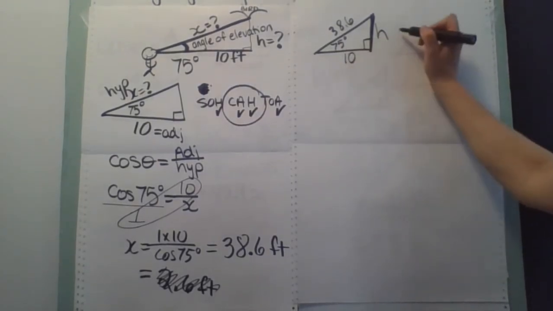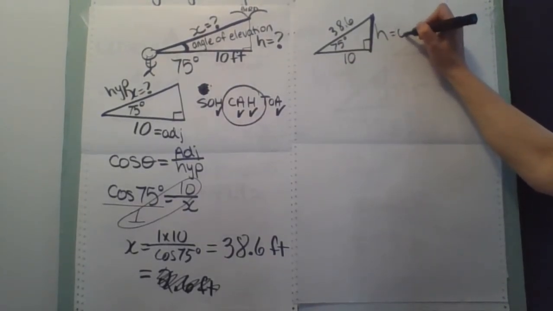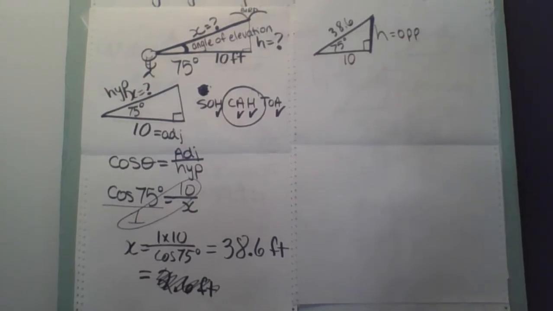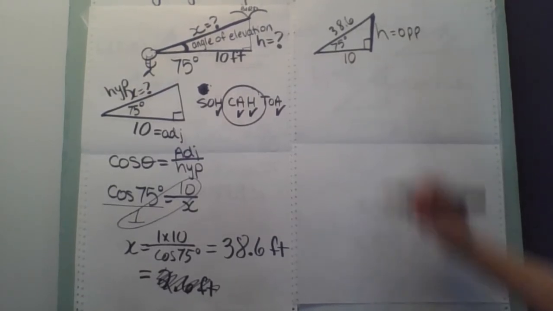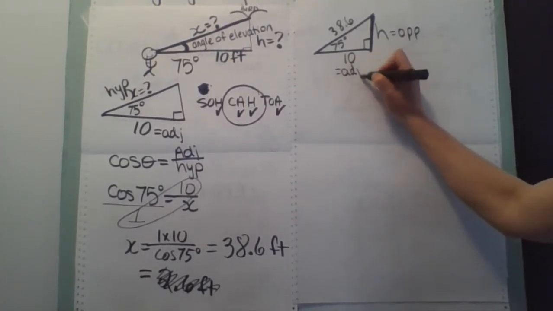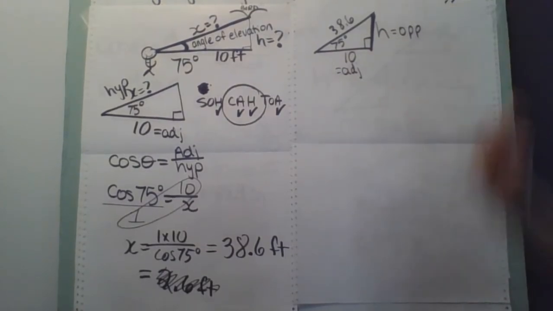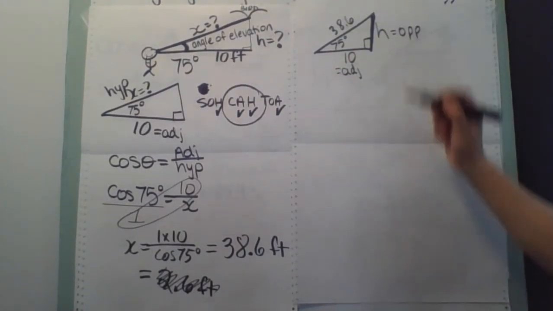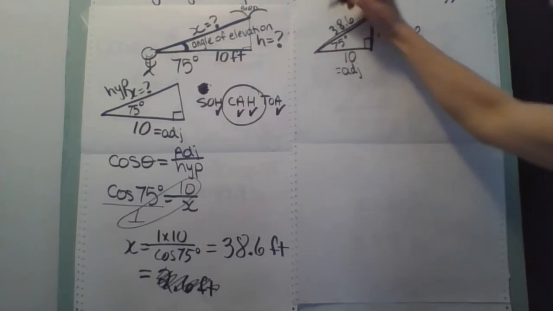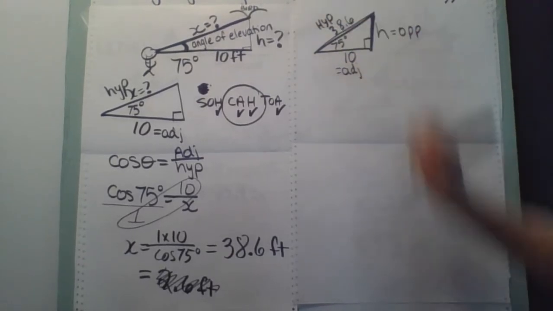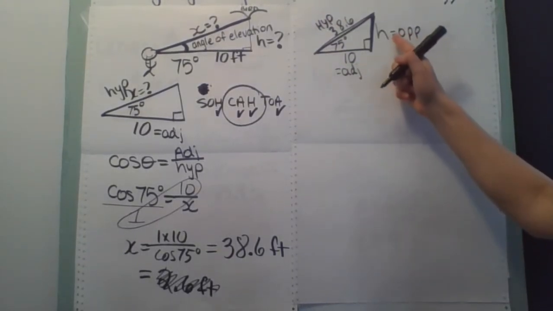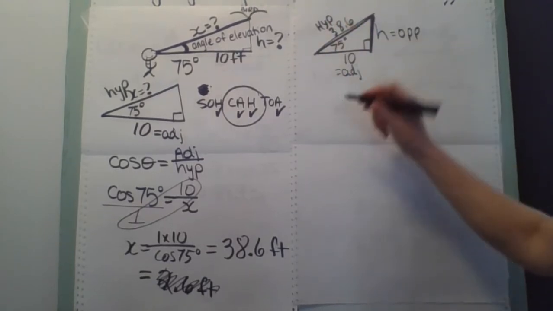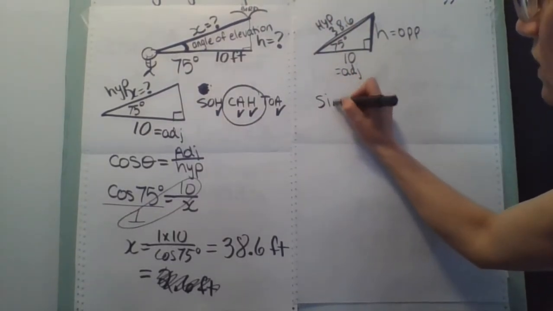So if that's my special angle, this one is my opposite. This is my adjacent, so opposite and adjacent, I could use tan. This is my hypotenuse. So which equation uses opposite and hypotenuse? Well, today's all about sine and cos, so let's use sine.